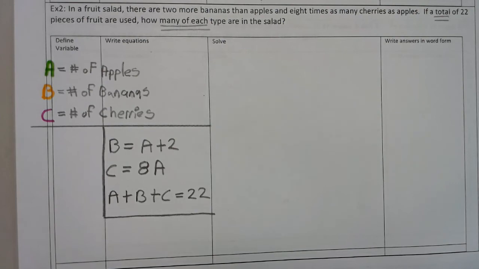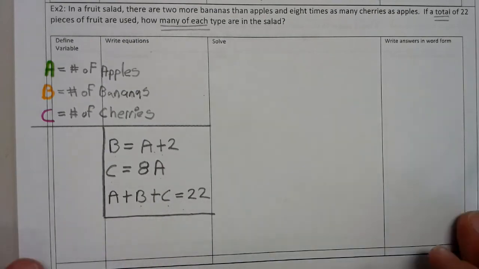Here, this is a unique situation because we have B in terms of A, and we have C in terms of A, so we can actually use substitution. We can substitute A plus 2 for B and 8 times A for C, and then we'll have only A as a variable. That's what we're going to do to solve.